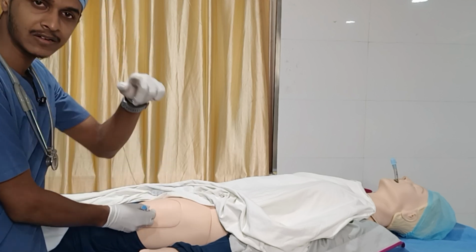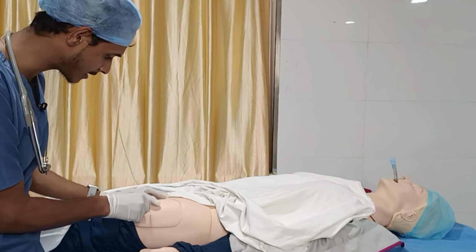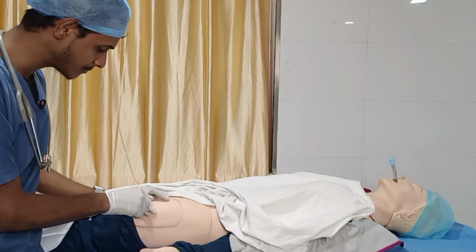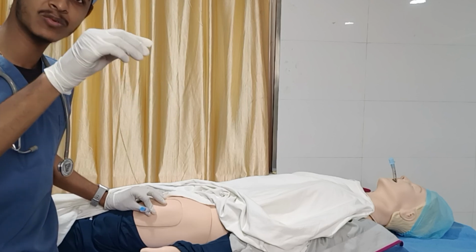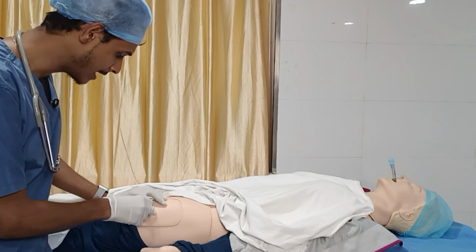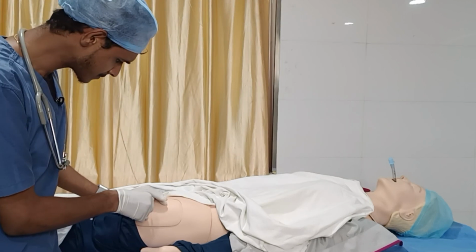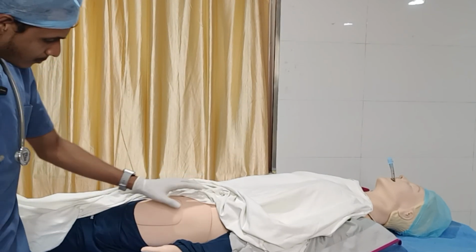So the needle goes at a 90-degree angle from the body surface. Inject until the hub, and make sure you are not hitting the bone. If you hit the bone, withdraw the needle a little, then aspirate and inject the drug. So this is regarding the anterior part of the thigh.